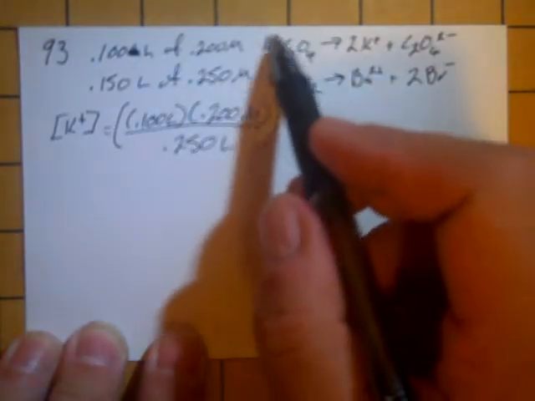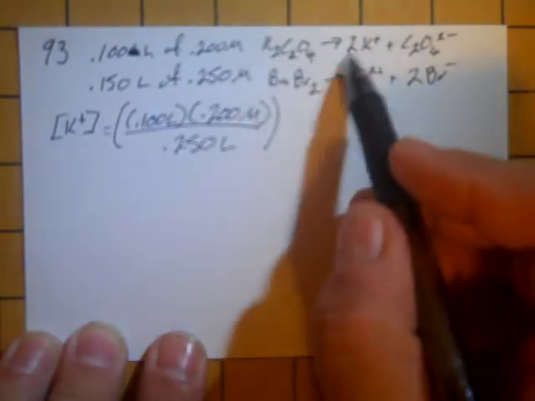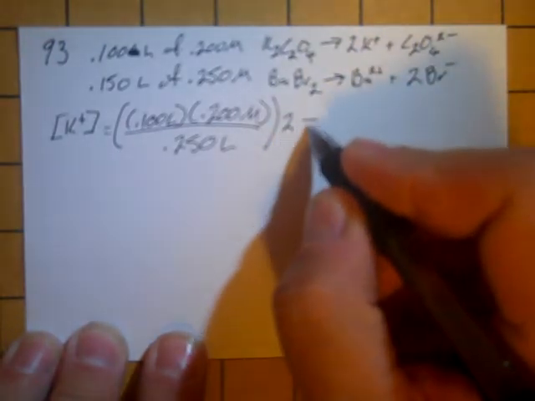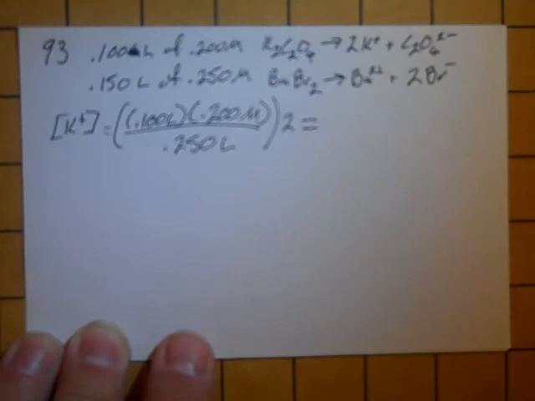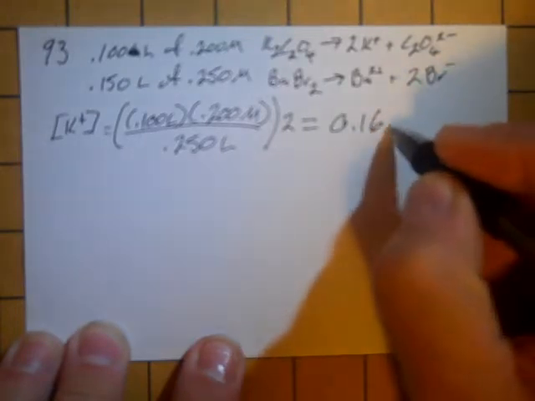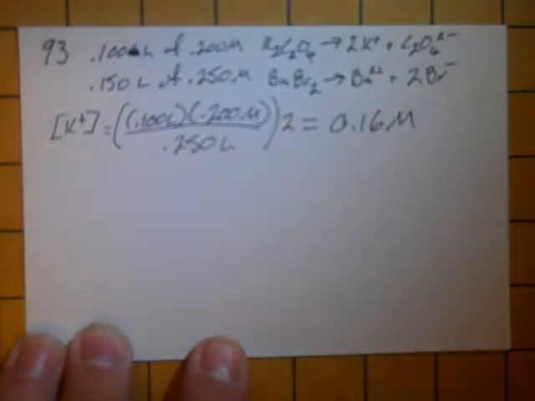Because I can tell for every one of these that breaks up I get 2 potassiums, I will multiply that whole thing by 2 to get the concentration of potassium ions. And I get 0.16 molar.